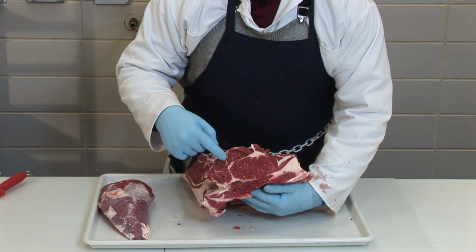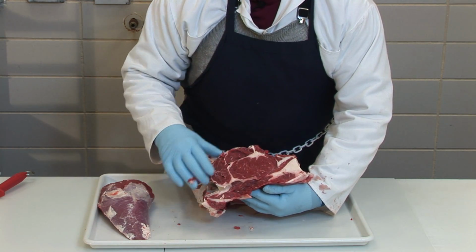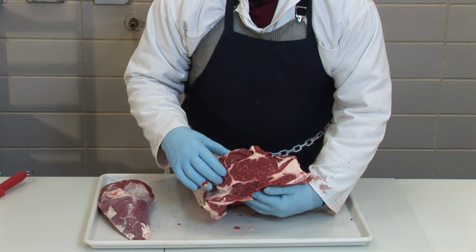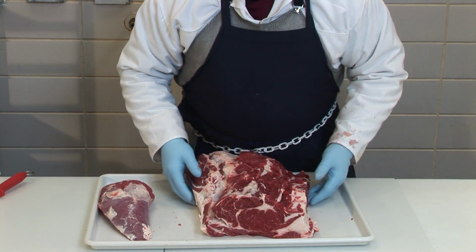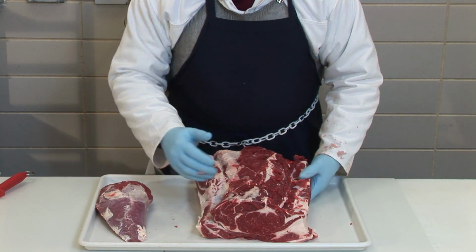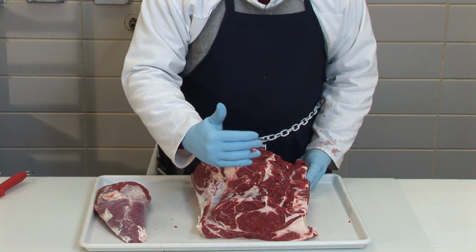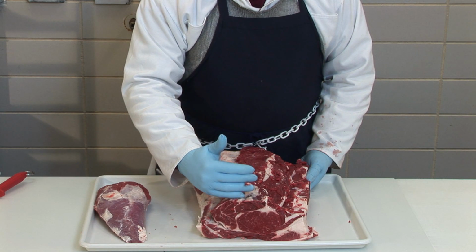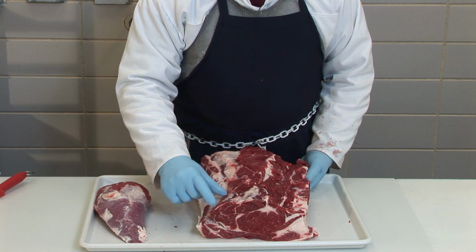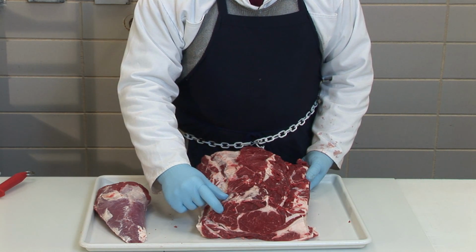It still has the same muscles, and a lot of times this would be referred to as a chuck eye. This cut moves up through here to the neck, and at this point is either cut into steaks or cut thick for roasts.